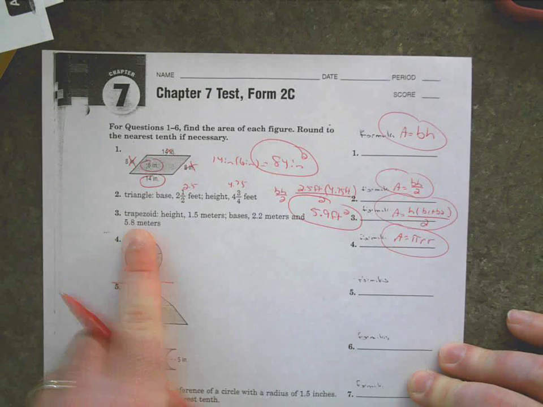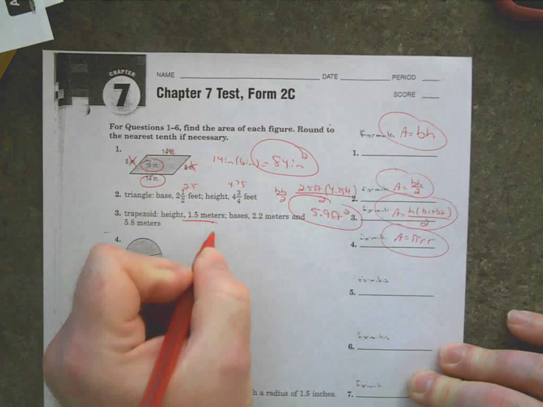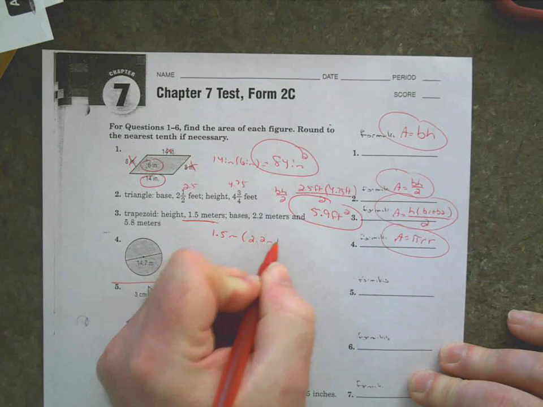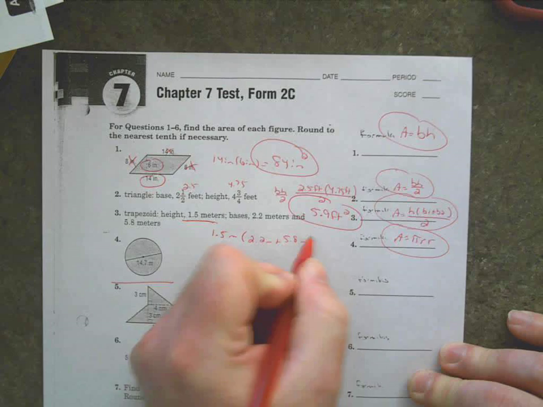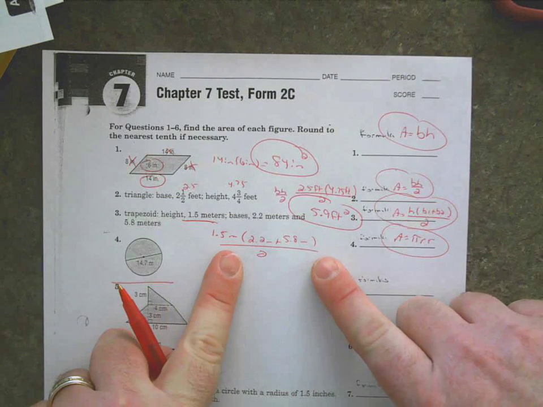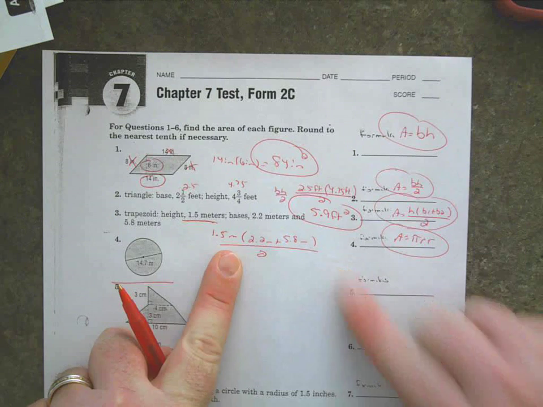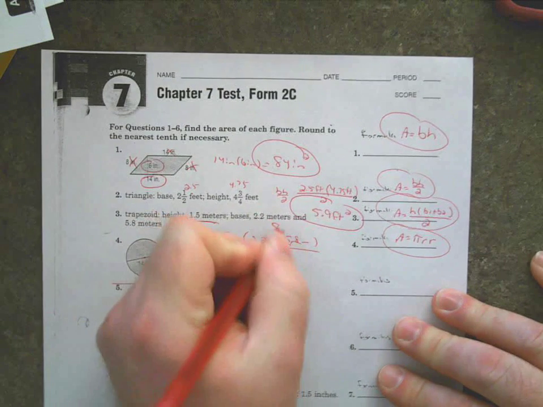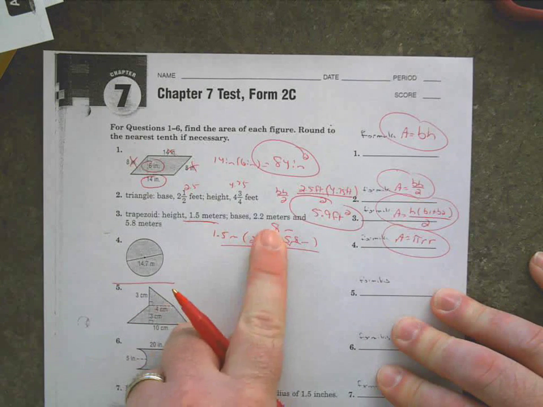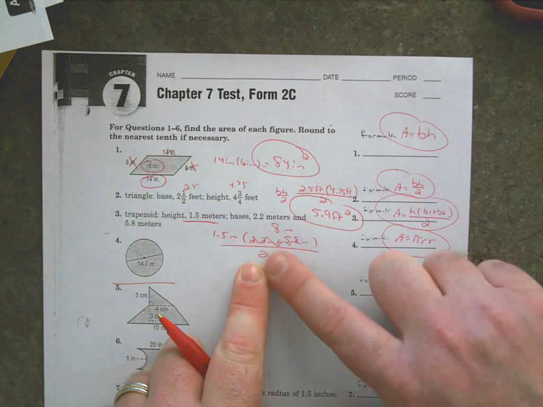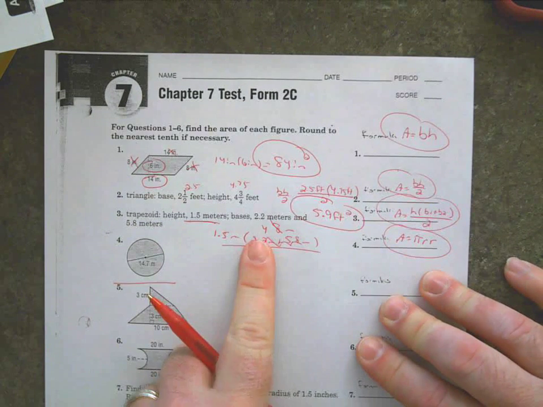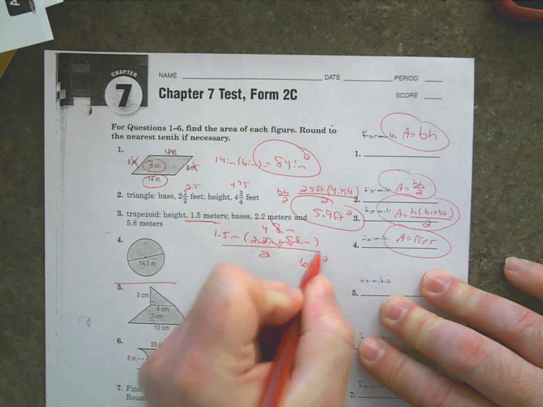Question number 3, trapezoid. Height, right here, 1.5 meters. Base 1, 2.2 meters, plus 5.8 meters, all over 2. Now, don't forget, parentheses are a priority. I'm going to do that first. 2.2 plus 5.8 should give me a total of 8 meters. And I end up with 1.5 times 8 divided by 2. I like to divide by 2 because I would use the shortcut. 1.5 times 4 gives me 6 square meters.